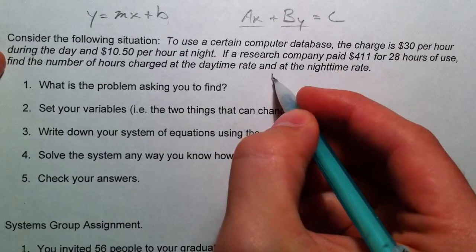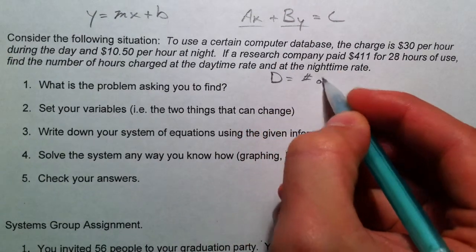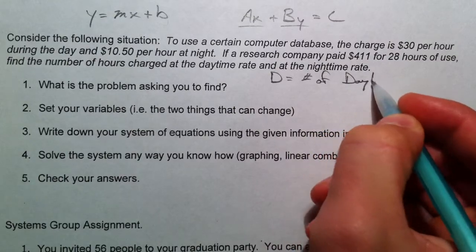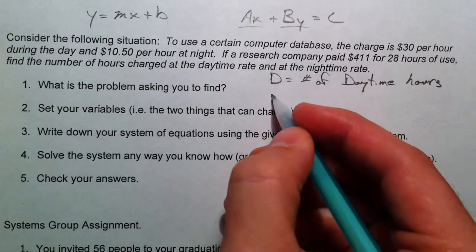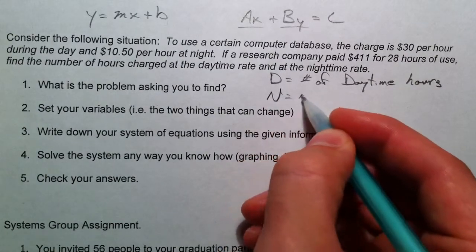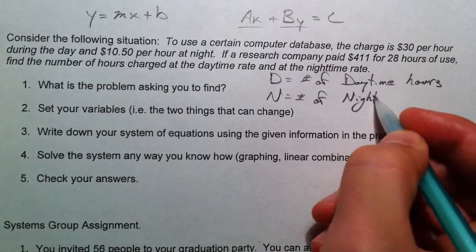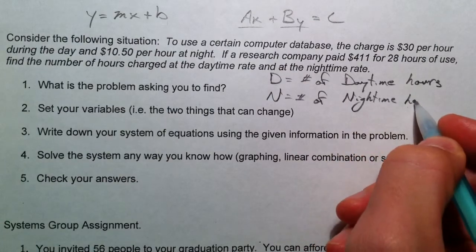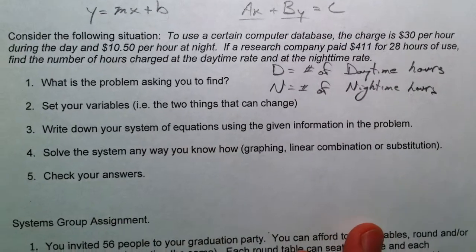So let's assume that we have D, number of daytime hours, and N, number of nighttime hours. So we're going to have a system.